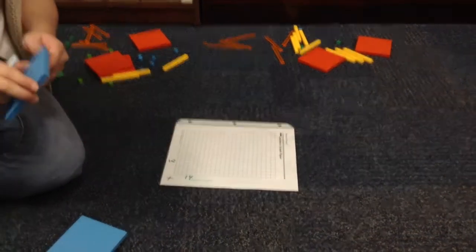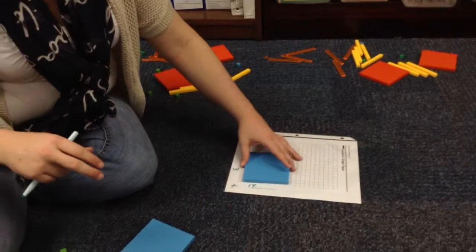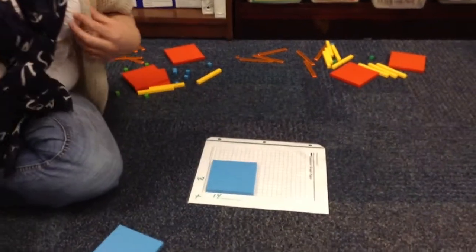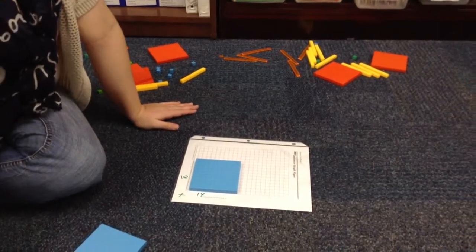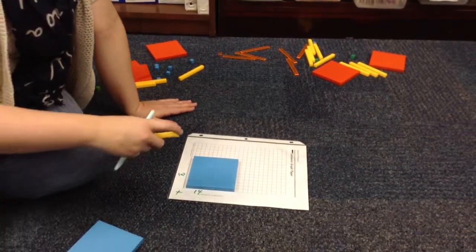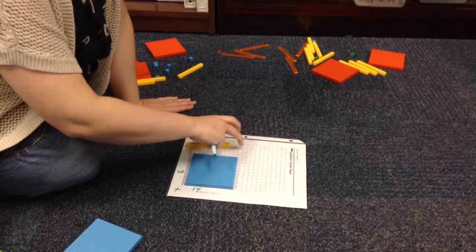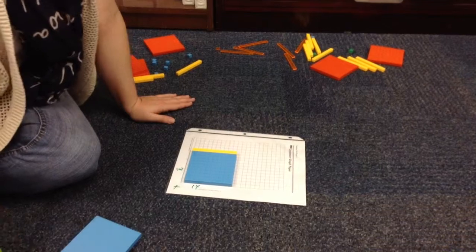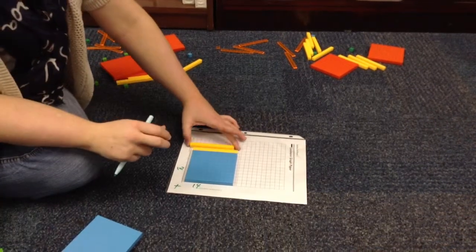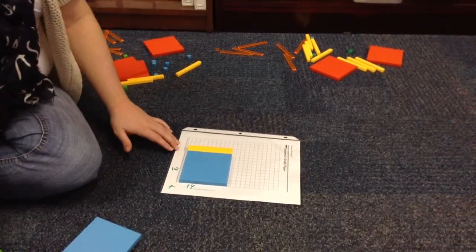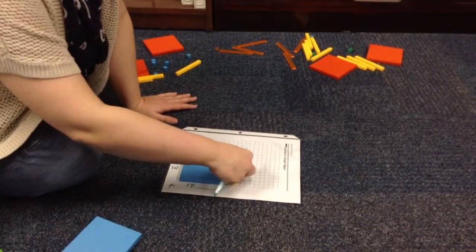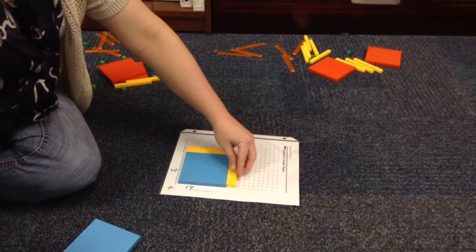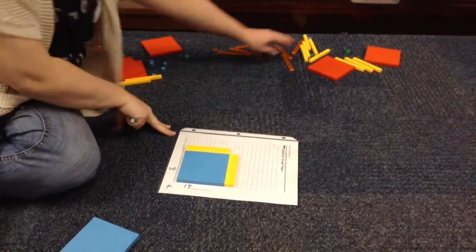So again, you'll have 10 across, 10 on the bottom, but on top you'll need 2 more, so you'll lay your long across here to go up 2, and you'll use 4 more longs to go across to make 14.